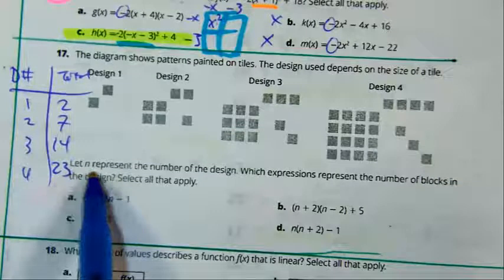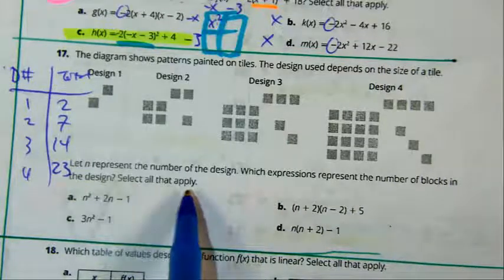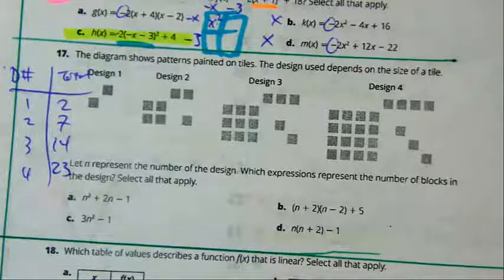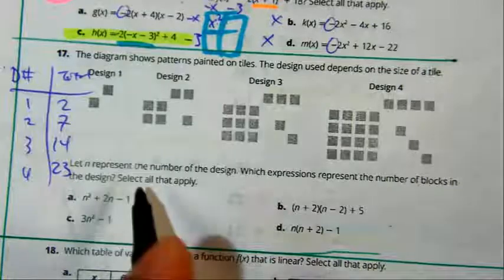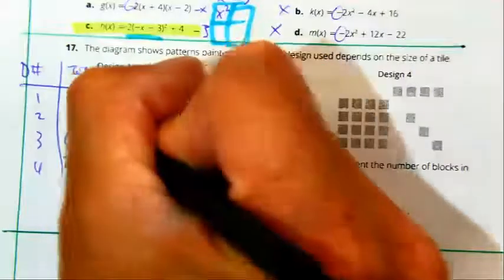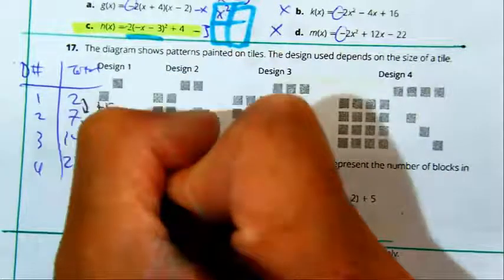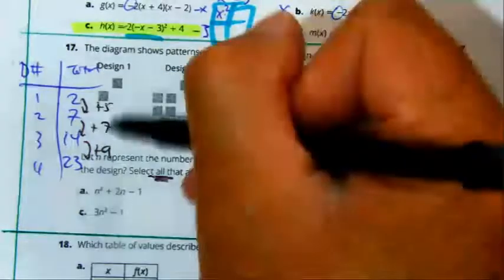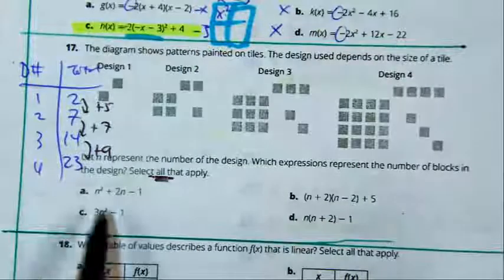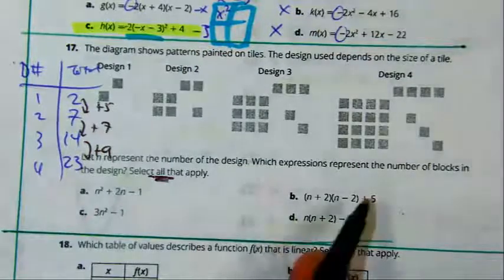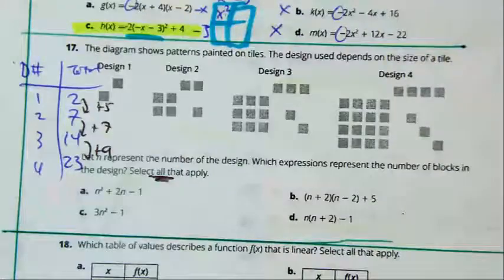Let n represent the number of the design. Which expression represents the number of blocks in the design? Select all that apply. Ooh, this one says select all that apply, which means it could be more than one. Add 5, add 7, add 9. So this number is not the same, so it's not linear. So I'm going to cross off any that are linear. These are all quadratic. Then I'm going to use the second common difference.